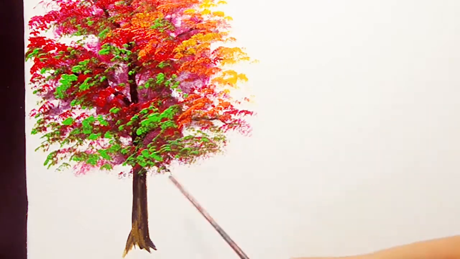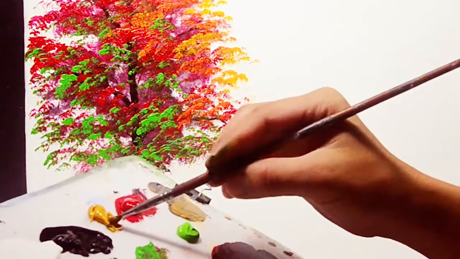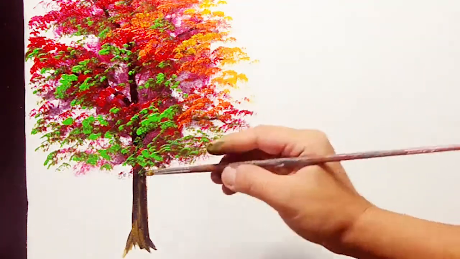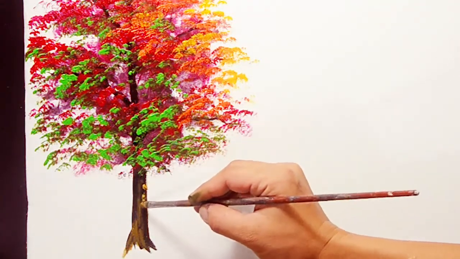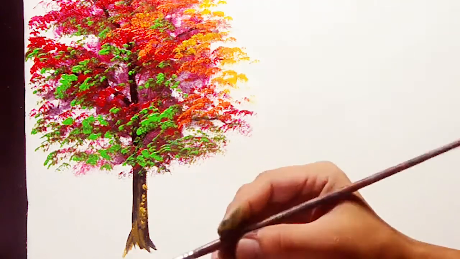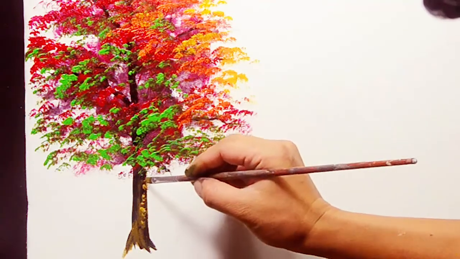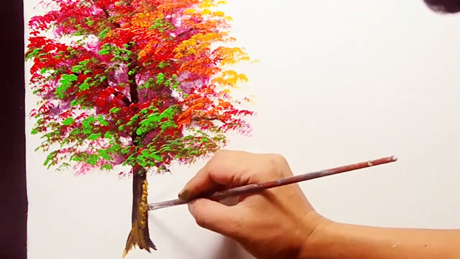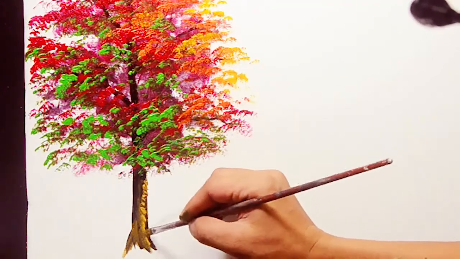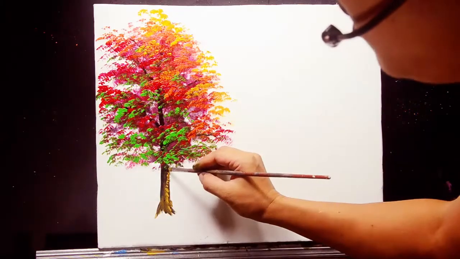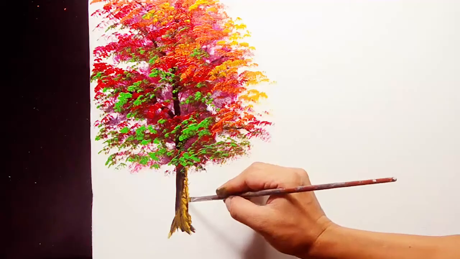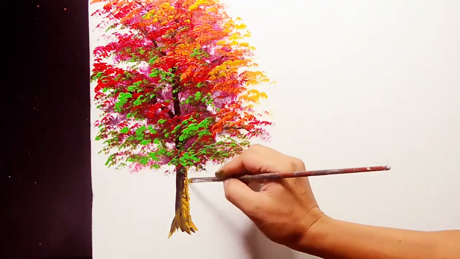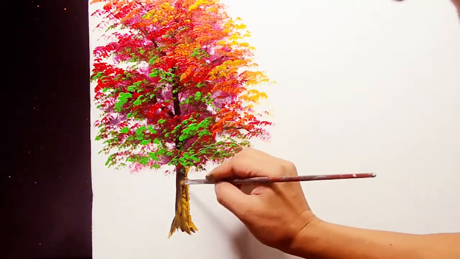My light source is coming to this area, so I'm going to add more lighter highlight here at this side of this trunk. I'm using the Rushina color for this highlight here, the Rushina color for the highlight effects on this trunk here.